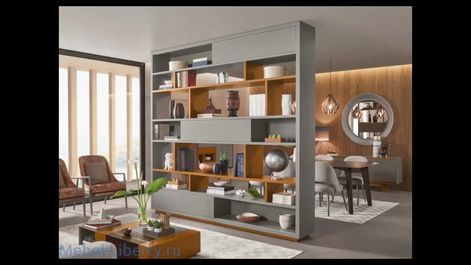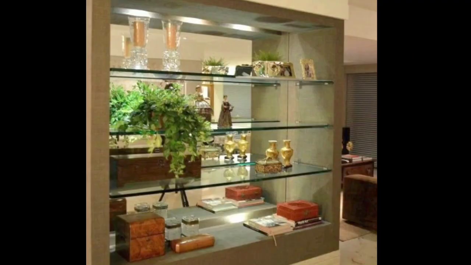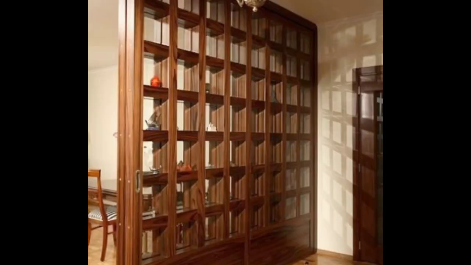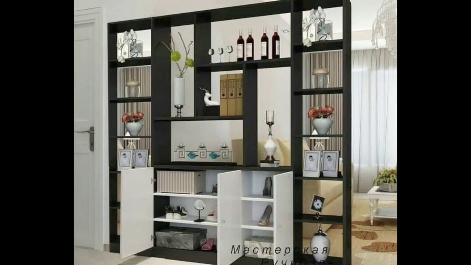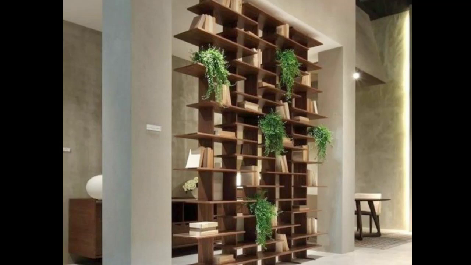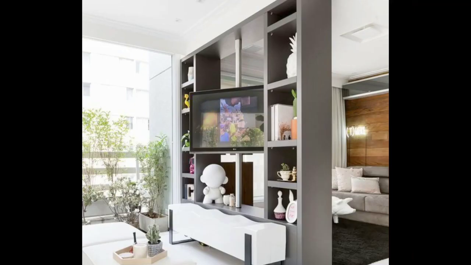When it comes to room divider decor, the options are endless. Here are some ideas for adding decor to your room divider. Hang artwork on the partition wall to add color and interest to the space. You can choose a single large piece or create a gallery wall with multiple smaller pieces. Mirrors can be used to create the illusion of space and make a room feel larger. They can also add a decorative touch to the partition wall.